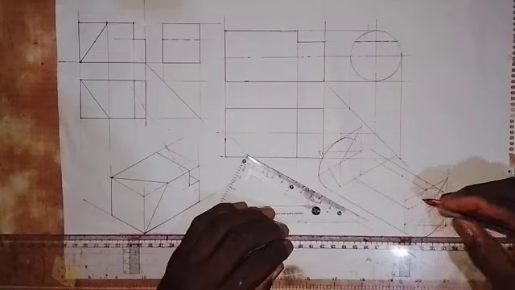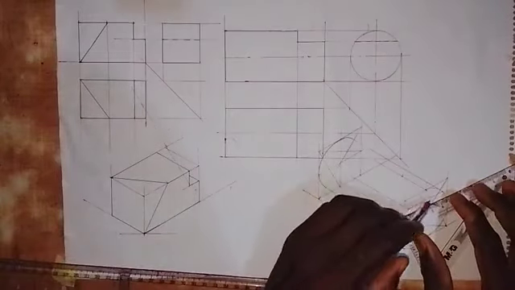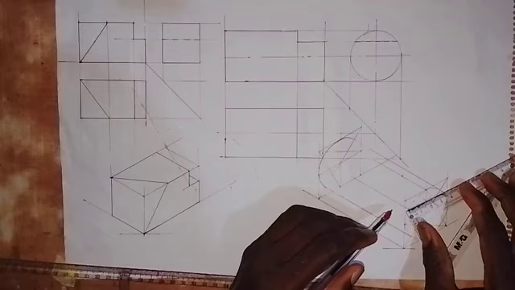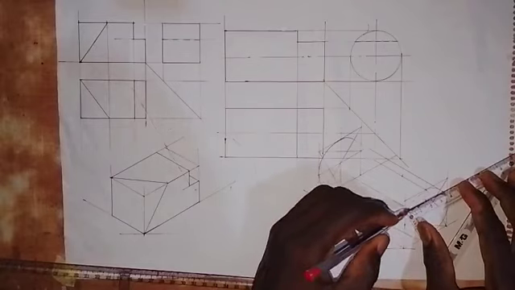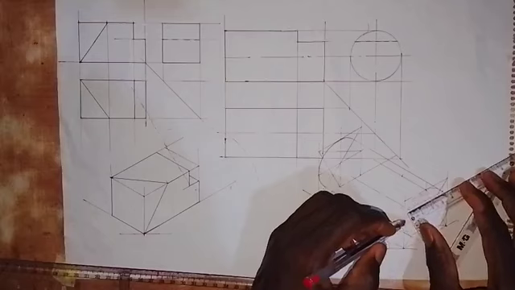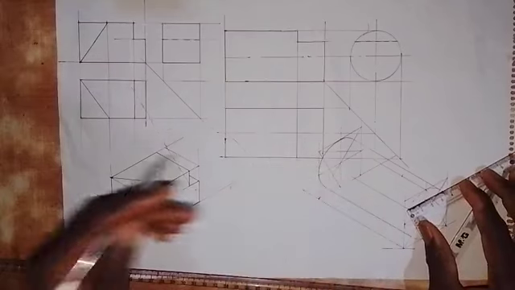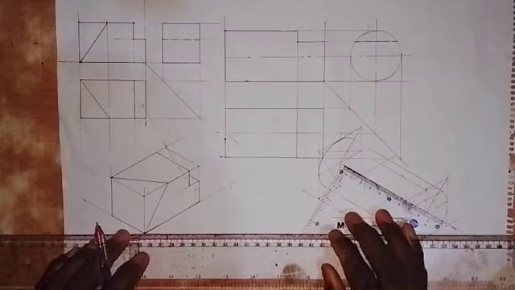From here to this end, it's 44. Okay, it is not even 44 because that has become shortened as we have here. So I'll just take some set of points, just decide on that myself.